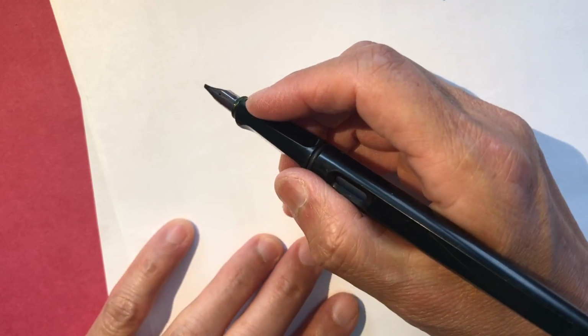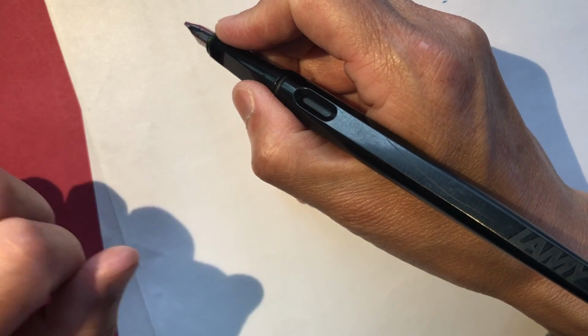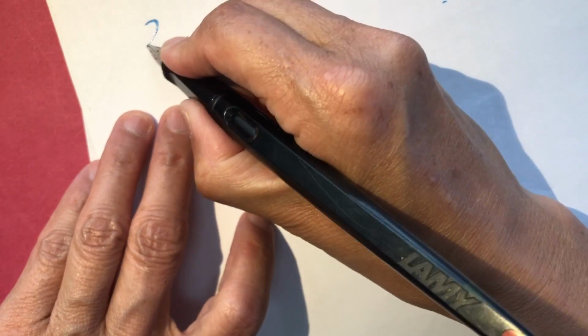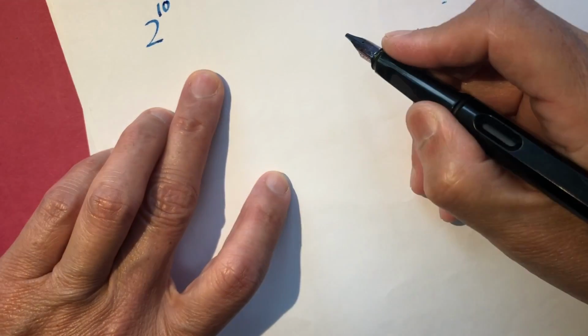Another question. The camera seems not in the right angle. Let me fix it a little bit to be more comfortable. This one is better.